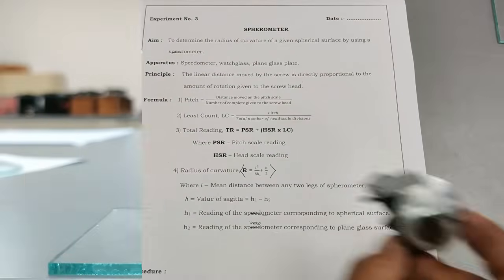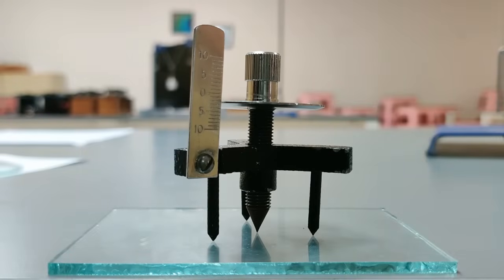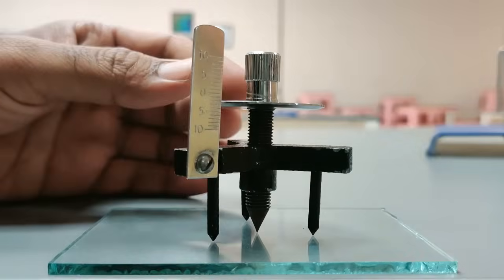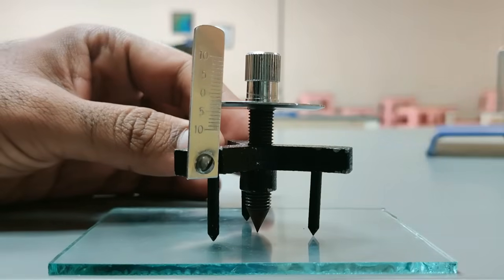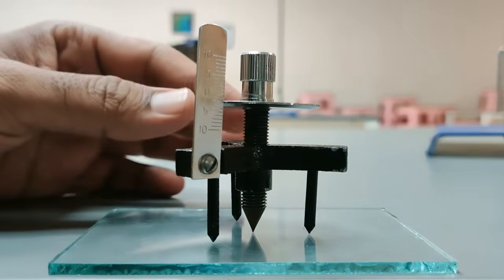Now let us understand what is sagitta. Before understanding sagitta, you just observe all the legs of the spherometer.